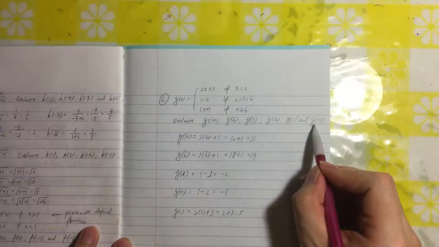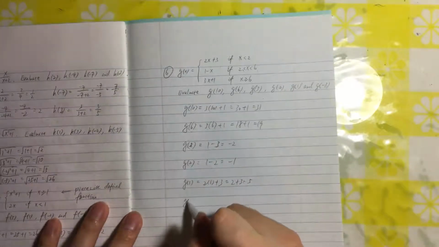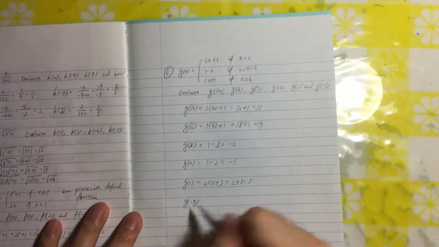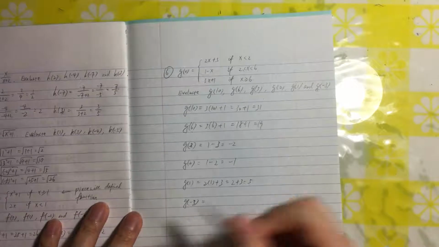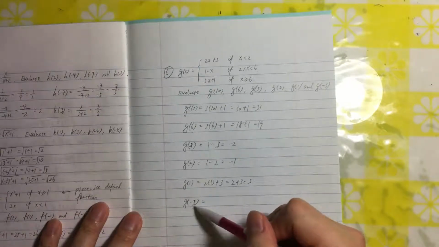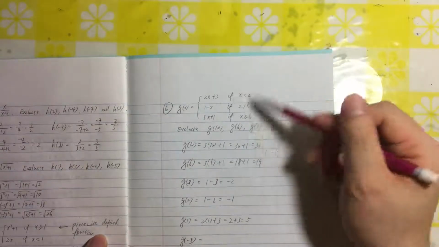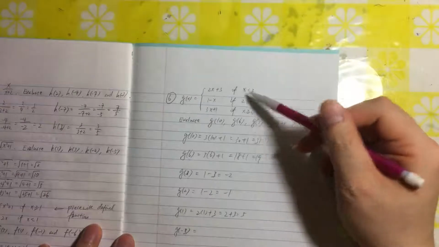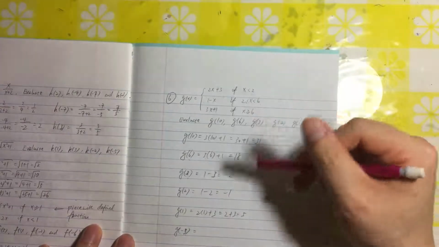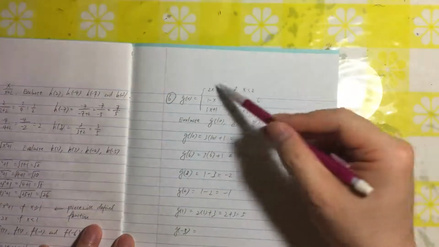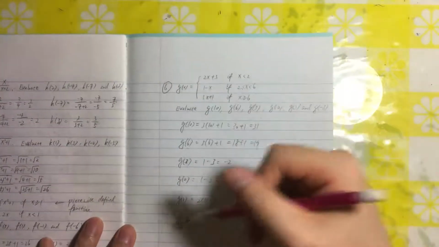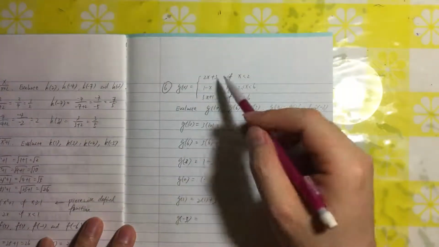Last one. How about g of negative 3? For g of negative 3, negative 3 represents x. Let's check conditions here. Which condition does negative 3 satisfy? Here we can see that negative 3 is less than 2, so negative 3 satisfies the first condition. I plug negative 3 into the first piece of the function.